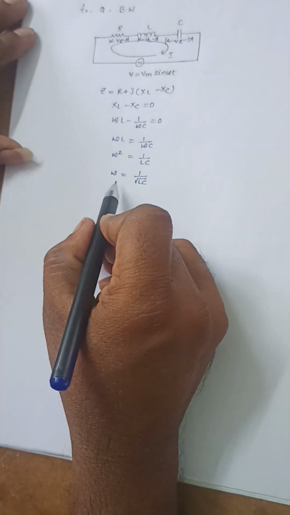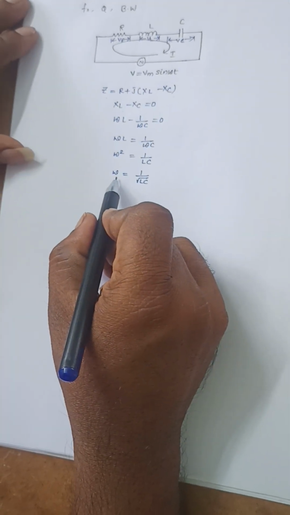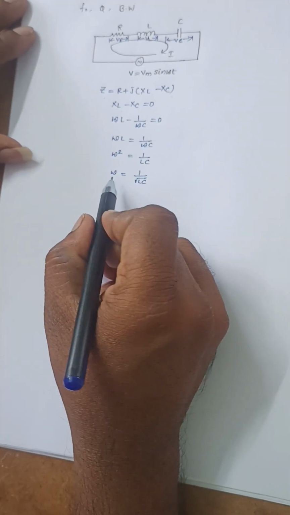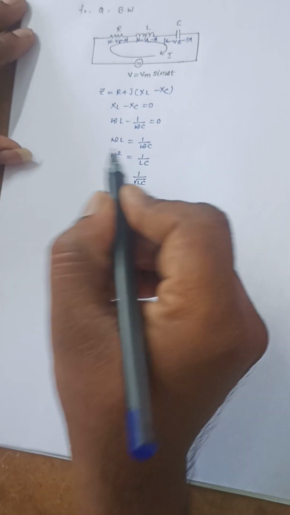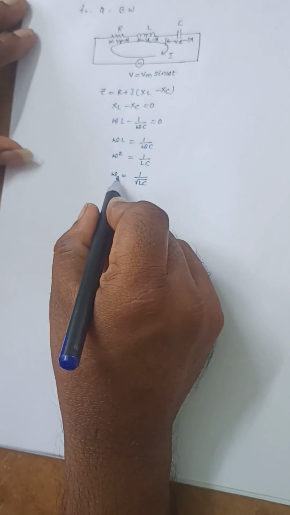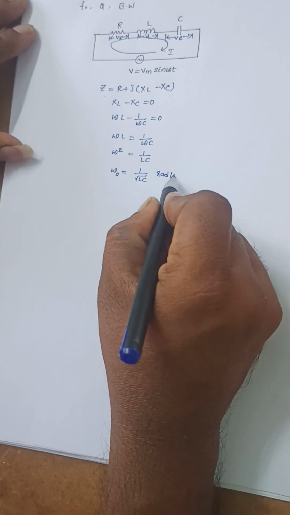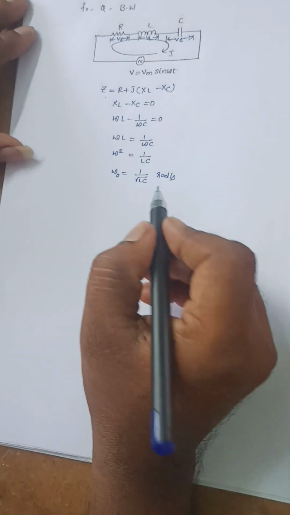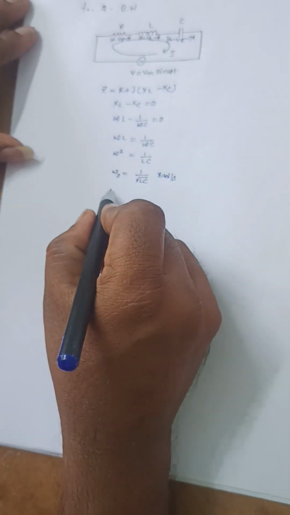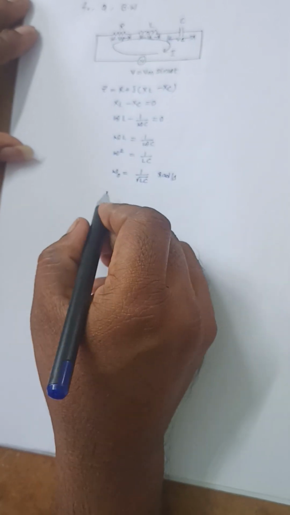Since we need to differentiate the normal frequency from the resonance frequency, we indicate it with omega naught. This omega naught is the resonance frequency in radians per second.